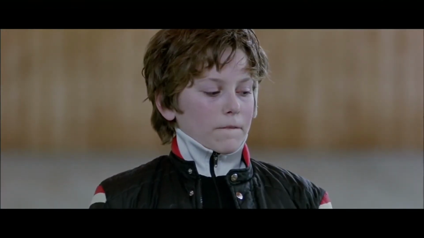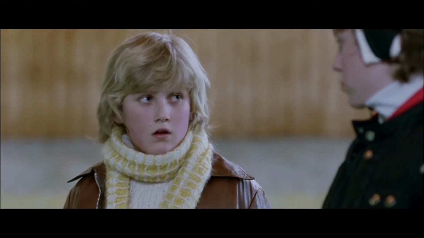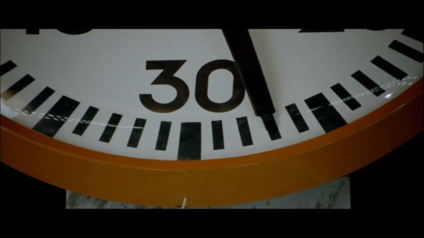A big part of the subtext of this film is that Oscar constantly feels unprotected. He's a boy who doesn't really stick up for himself. So by illustrating that through camera movements and shots, we really get to feel what he's feeling.